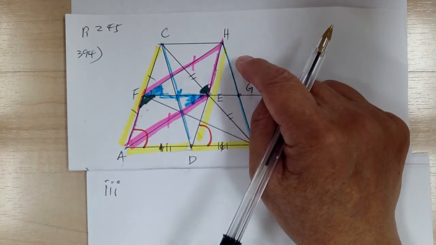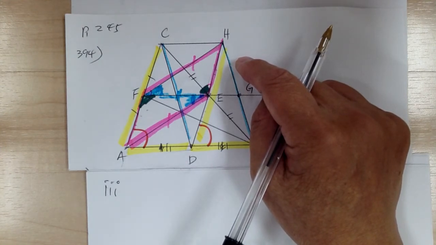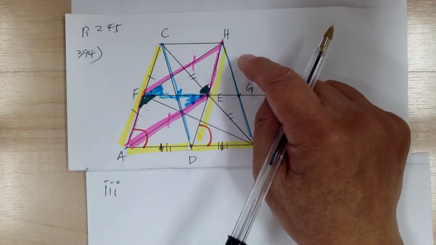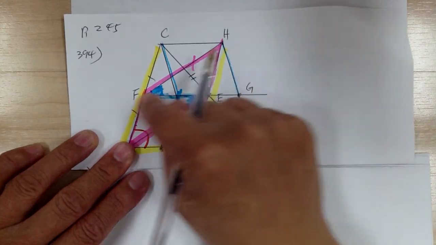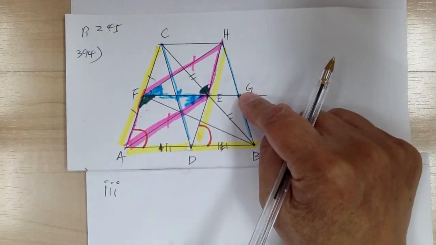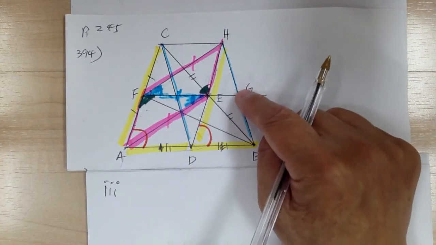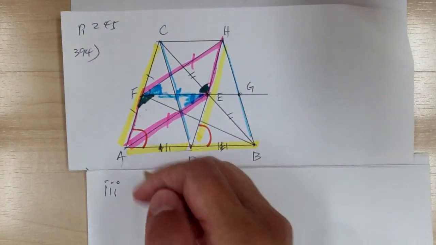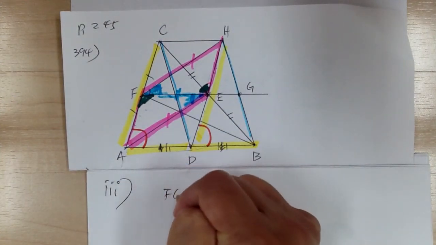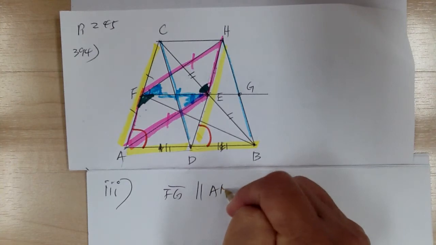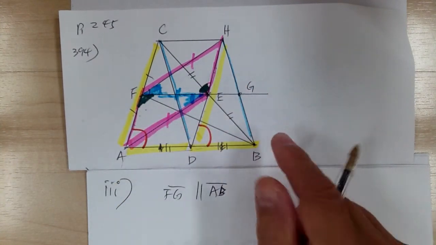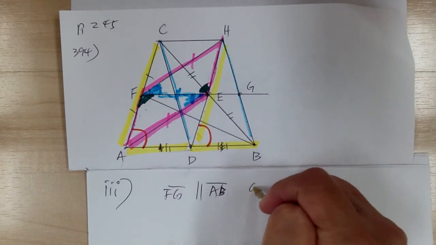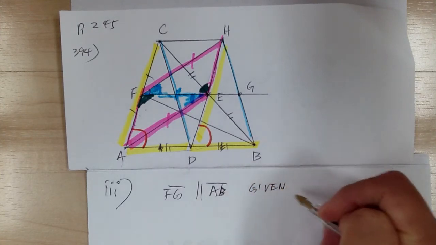Okay, let me see. Okay, we can prove. Well, if this is a median, then you need to figure out this is the midpoint. FG is parallel to AB. So FG is parallel to AB. Okay, so that is given.